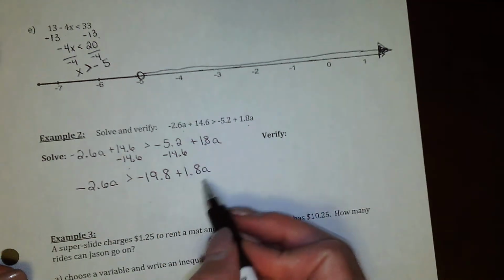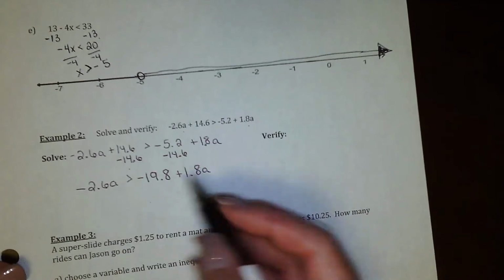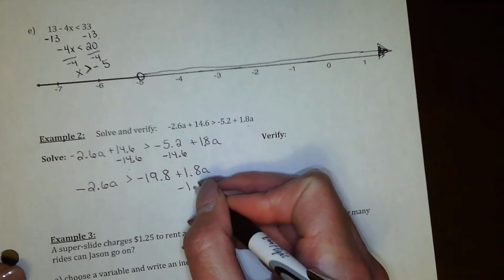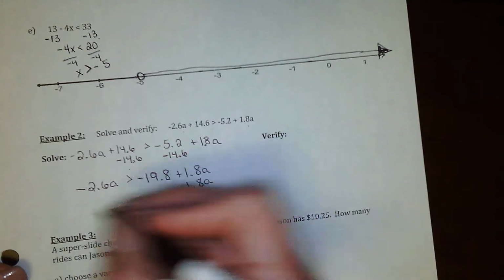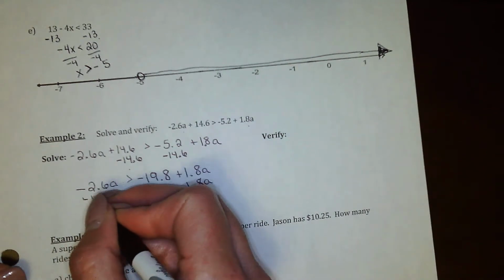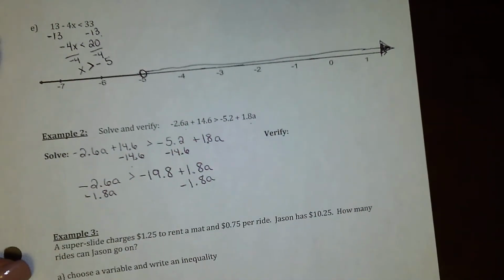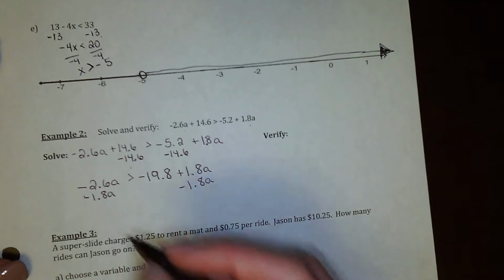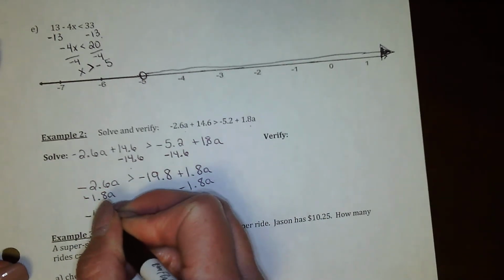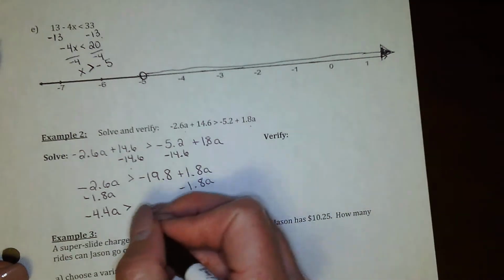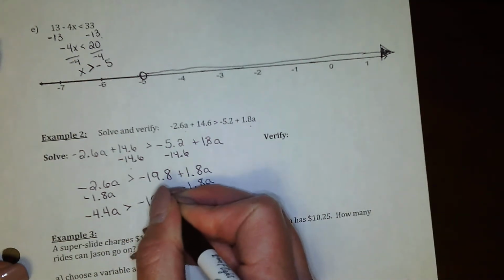Now I want to try and get my a values over to the left side. So instead of, it's positive right now, so if I take it away, including the a, now those like terms can go together, leaving me with negative 4.4a is greater than negative 19.8.